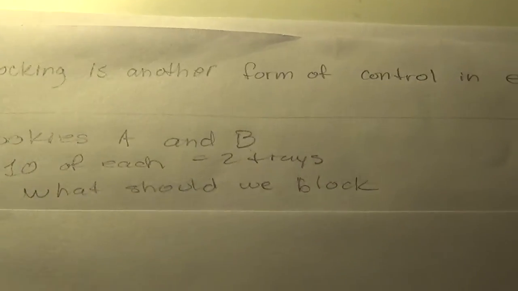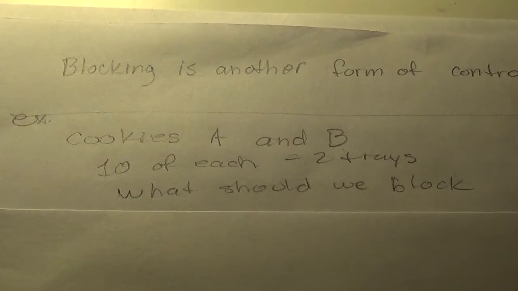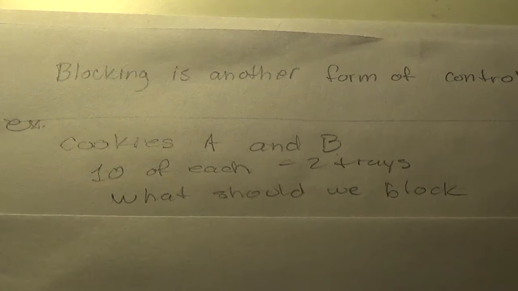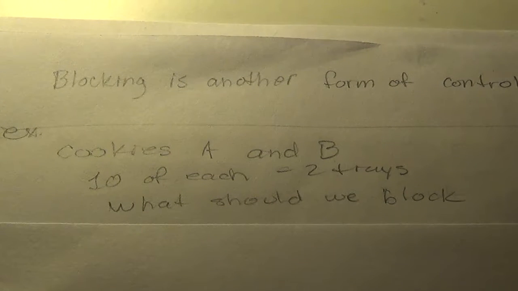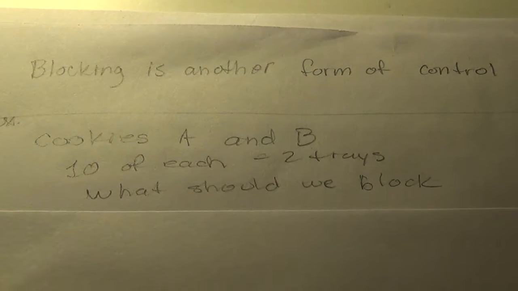So what should we block? What should we make a block for? Any ideas about that? Think about that. When you're baking cookies and you're going to have 2 trays, what could affect that? And we kind of know that just from life experience. What could affect that is whether the tray is on the top rack in the oven or the bottom rack.